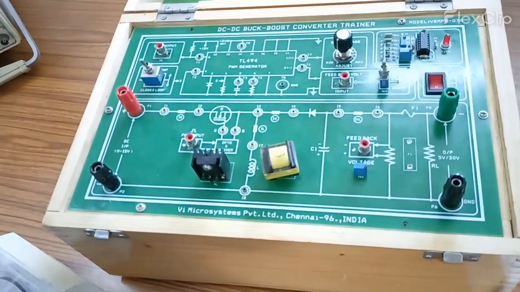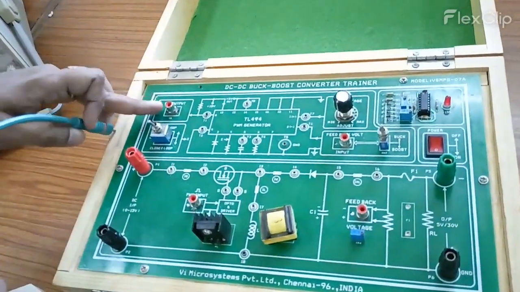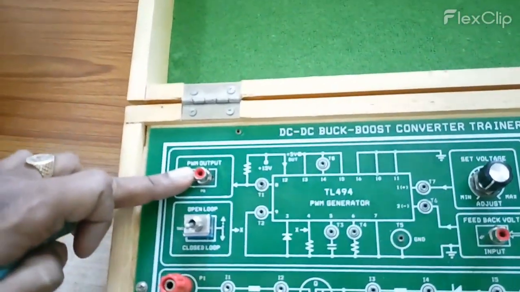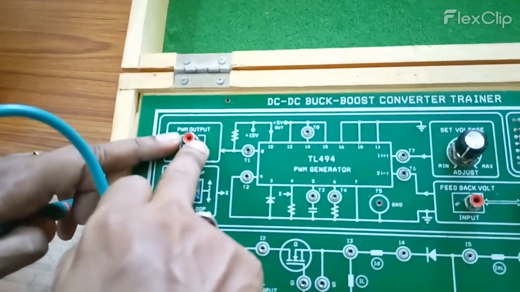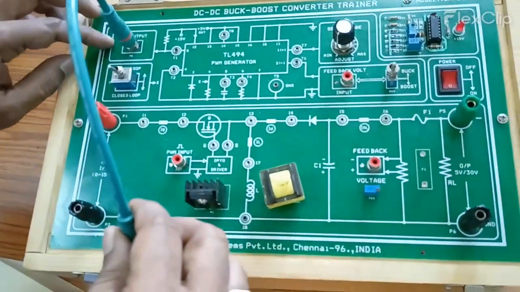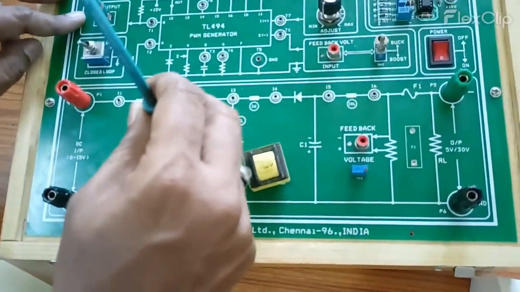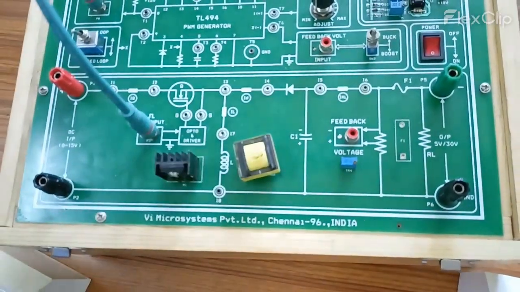Now we are going to give the connections for this experiment. This is the PWM output pulse. The IC is there, and after amplifying, the pulse is available at this terminal. I am interconnecting the PWM output of the PWM pulse generator IC to the input of the gate of our MOSFET.